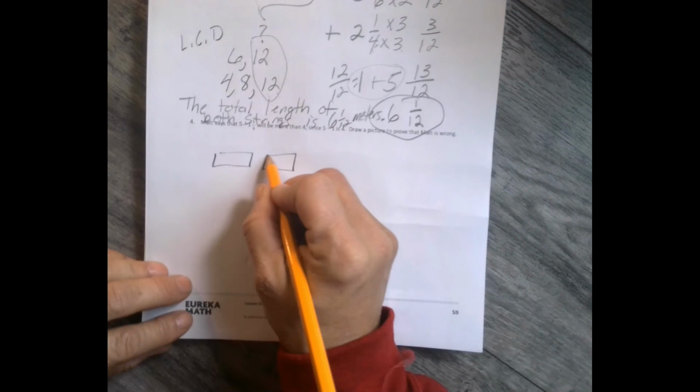Matt says that 5 minus 1 and 1/4 will be more than 4, since 5 minus 1 is 4. Draw a picture to prove that Matt is wrong. So there are a couple things we could do. 1, 2, 3, 4, 5, right? Those are 5 things.